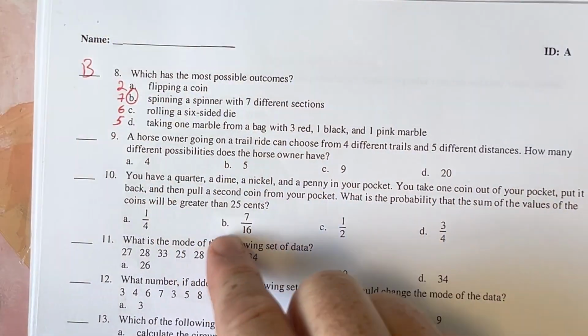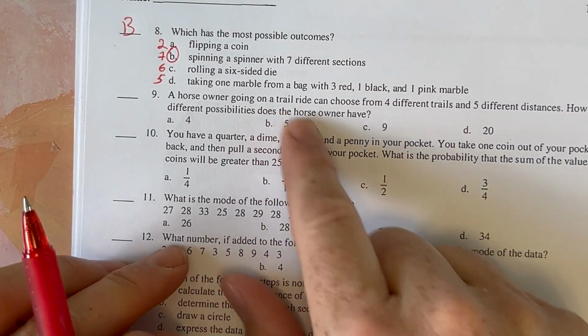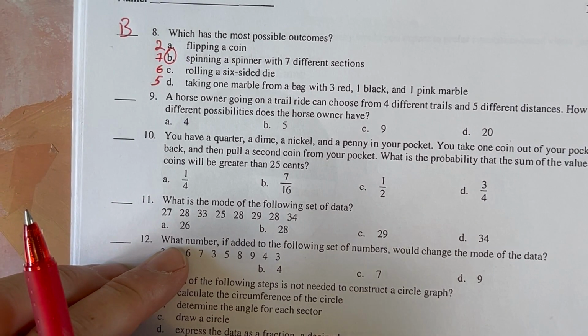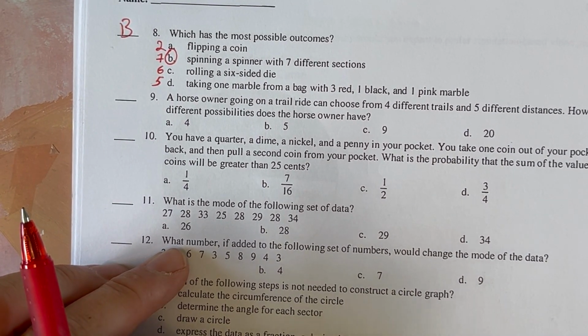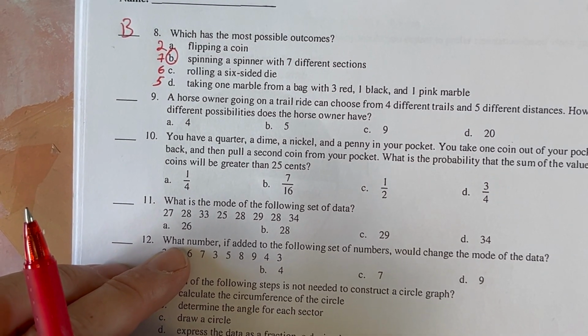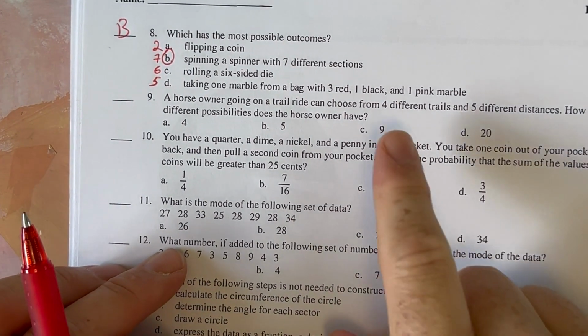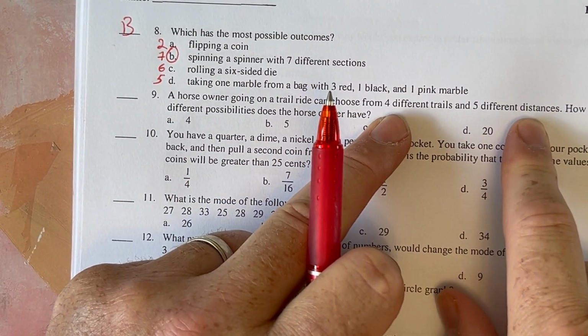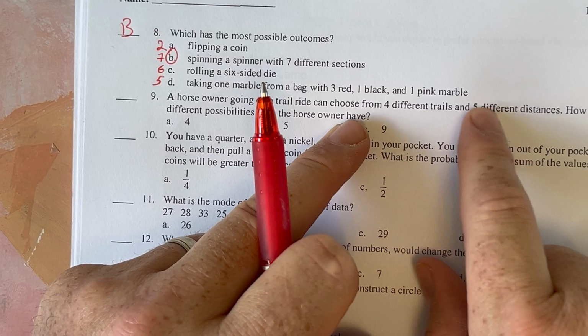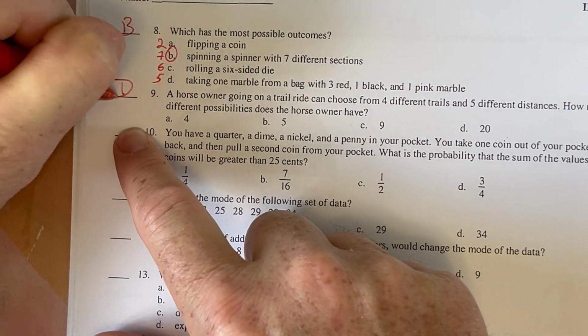B. A horse owner is going on a trail ride, can choose from 4 different trails and 5 different distances. How many different possibilities does the horse owner have? So again, one event, another event. So what do we do to find the total outcomes? Multiply. 4 times 5, 20. D.